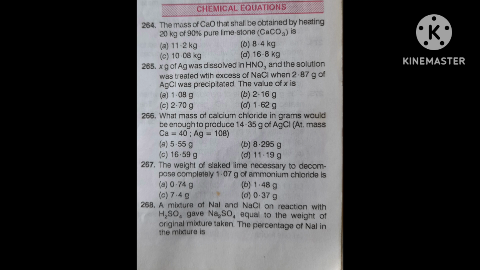Here, now I am giving you a hint. 2NH4Cl plus calcium hydroxide, that is slaked lime. Then the reaction you have to write: ammonium chloride plus calcium hydroxide will give calcium chloride plus 2NH3 plus 2H2O. This is the balanced reaction: 2NH4Cl plus Ca(OH)2 gives CaCl2 plus 2NH3 plus 2H2O.